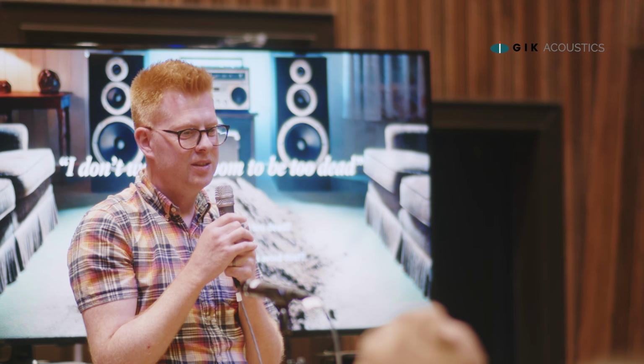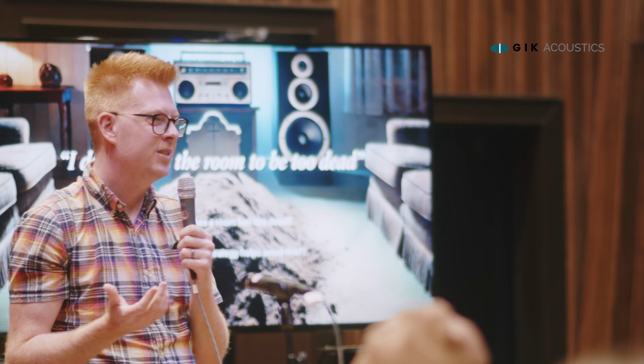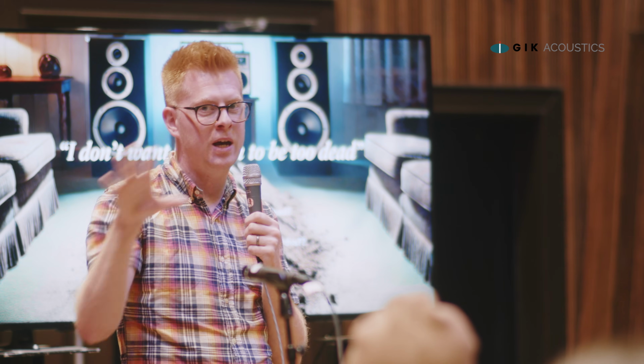But we're human. We tend not to really like spending time in rooms where our brains can't really locate where the boundaries are. It kind of makes us feel a little bit uneasy.